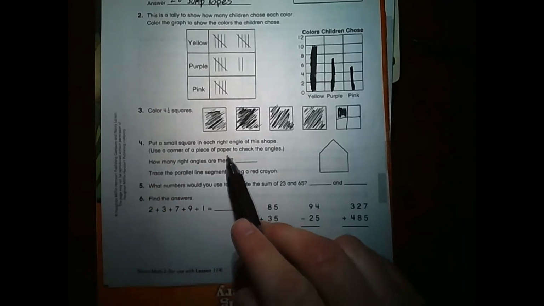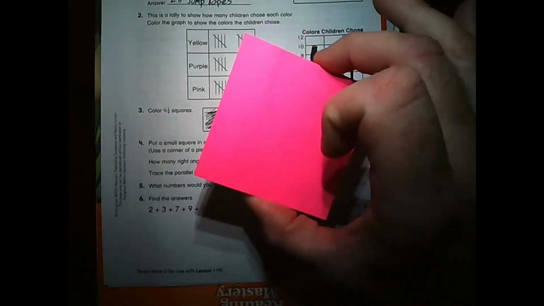And a right angle is basically, well, first off, it's 90 degrees, which I know that doesn't mean too much right now without having all of our curriculum in front of us. But a 90-degree angle is essentially just the letter L. If you can find the letter L in a shape, then you've found a 90-degree angle. And you'll notice on this question, it says use a corner of a piece of paper to check the angles. And that's what we're going to do. So I'm going to go ahead and grab sticky notes. Okay.